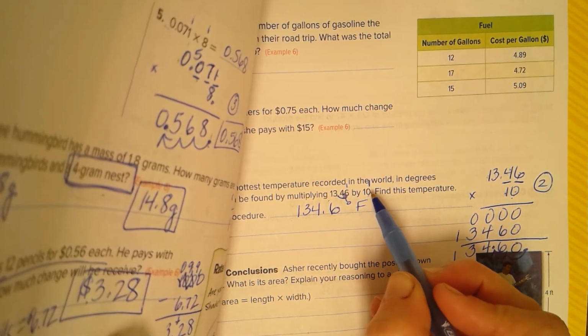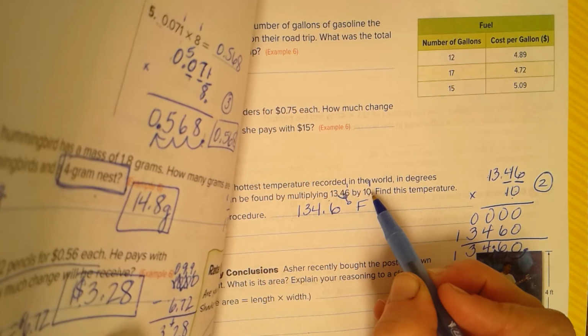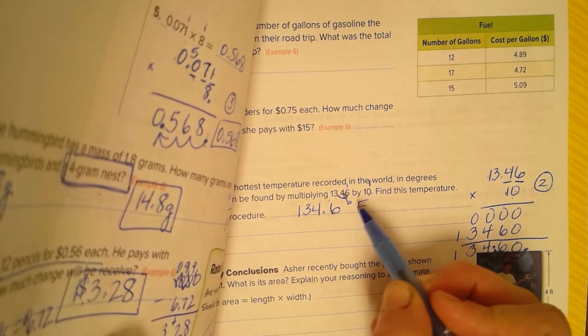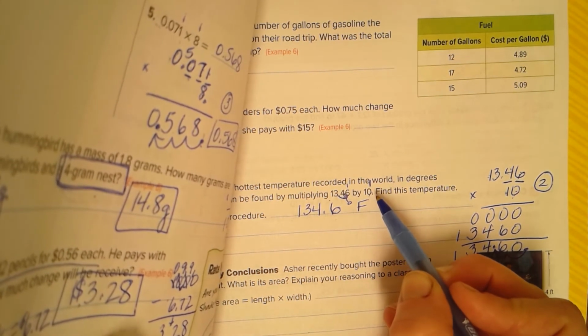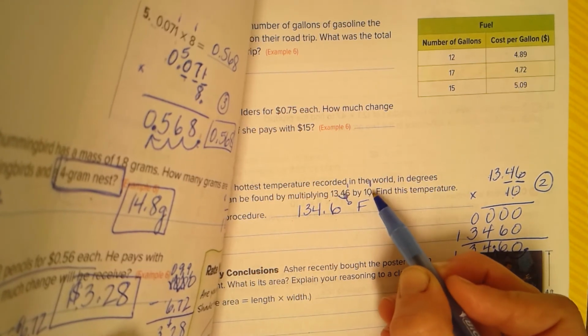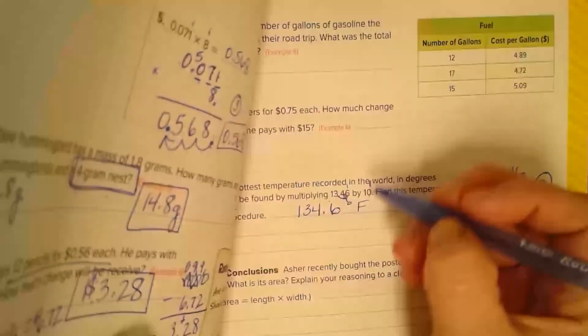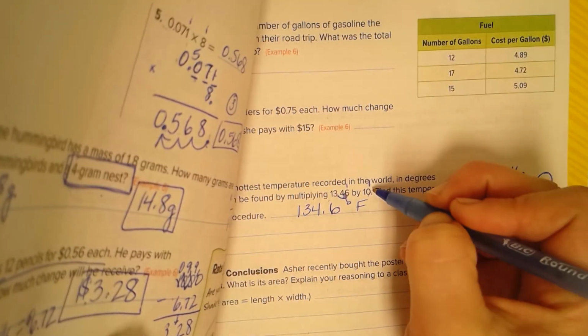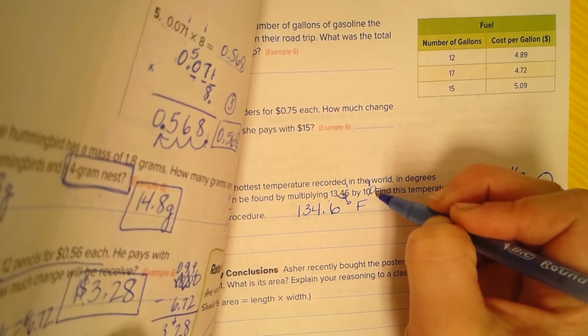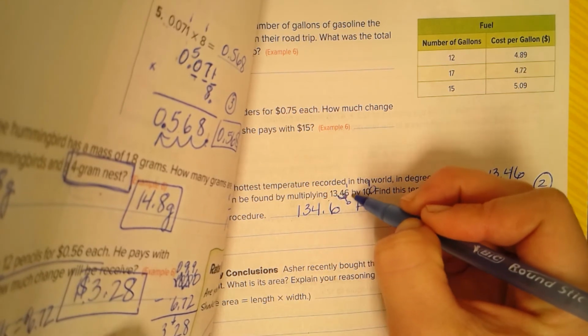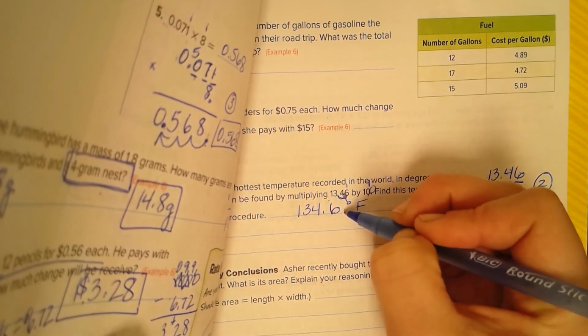The number of zeros that you have in your multiplying by number, your other factor, is how many spaces you move it to the right. Now, if I were to say 13.46 times 100, there's 2 zeros in there, which would mean I move it 2 places to the right, and it would become 1346, my decimal point after the 6. Okay, just a tidbit of fun there.